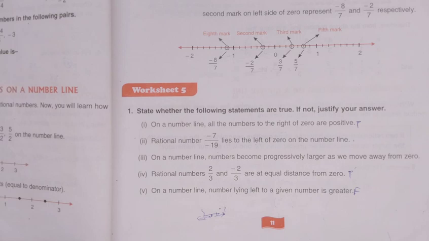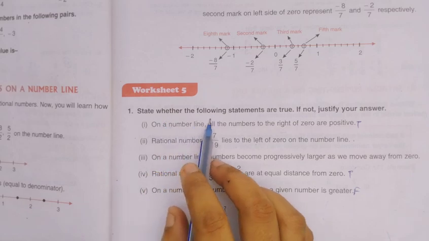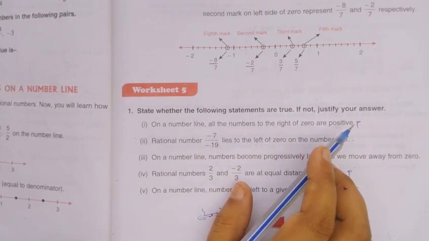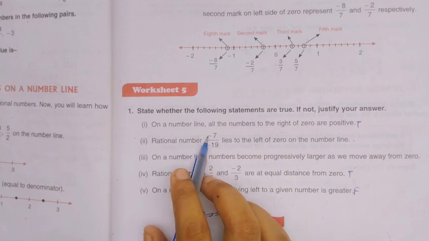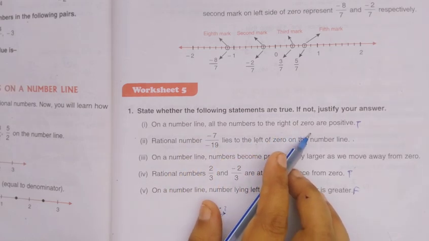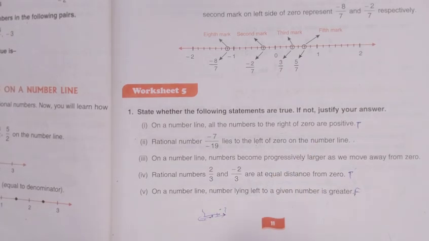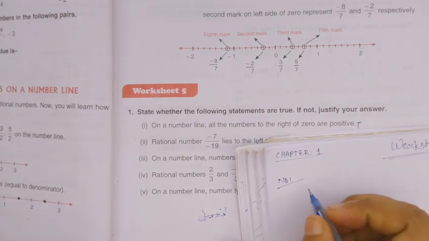Today I will discuss chapter 1 worksheet 5, rational numbers. Now we solve question number 1. State whether the following statements are true. If not, justify your answer. On the number line, all the numbers to the right of 0 are positive. This is true because the right hand side is the positive side and the left hand side is the negative side. So this is true.